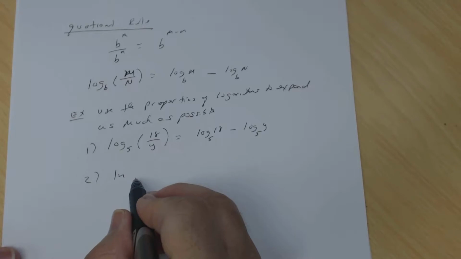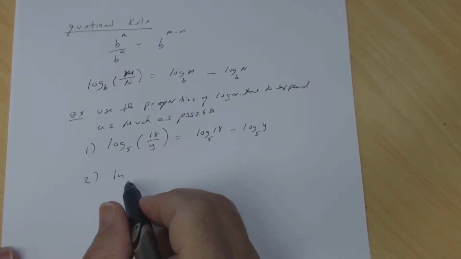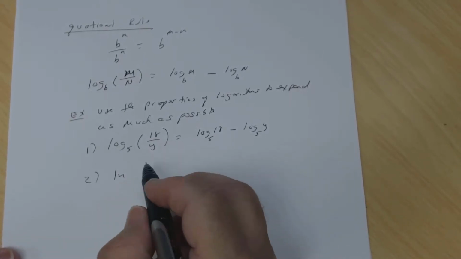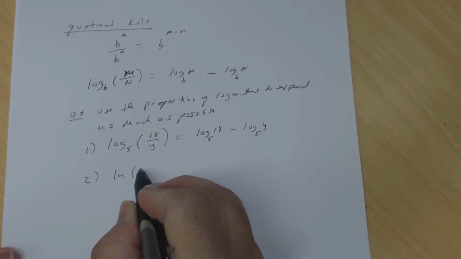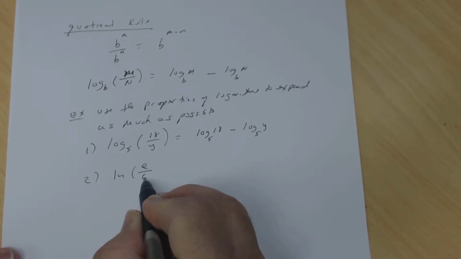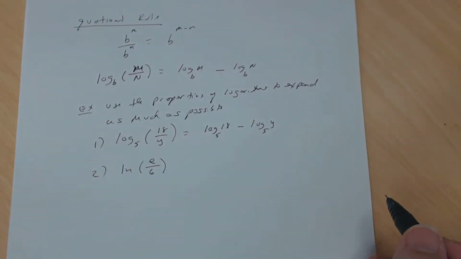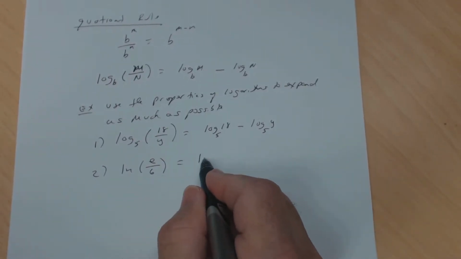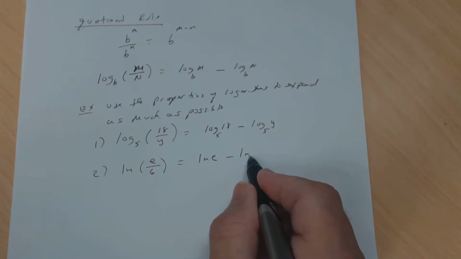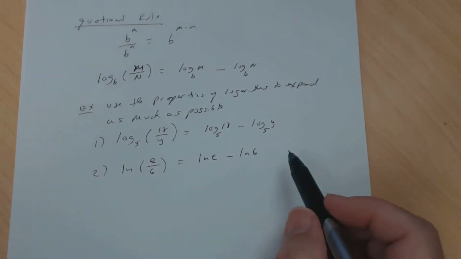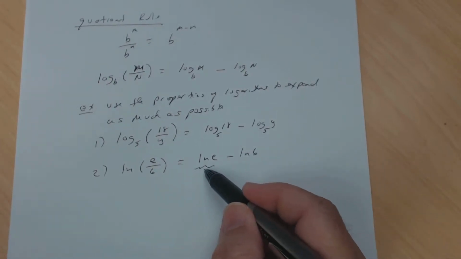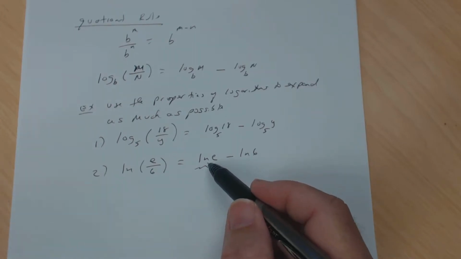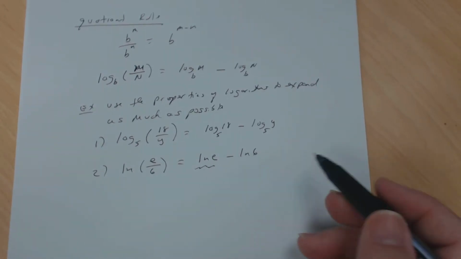Okay, so that's that. Number 2, suppose it was the natural log of, let's say, e divided by 6. So according to the quotient rule, that's the natural log of e, subtract the natural log of 6. Now remember, in a previous lesson, we talked about figuring out what the natural log of e was without using a calculator.